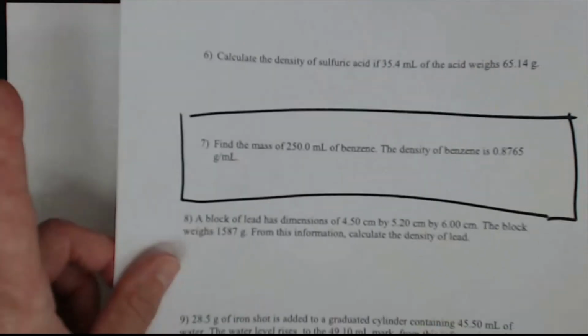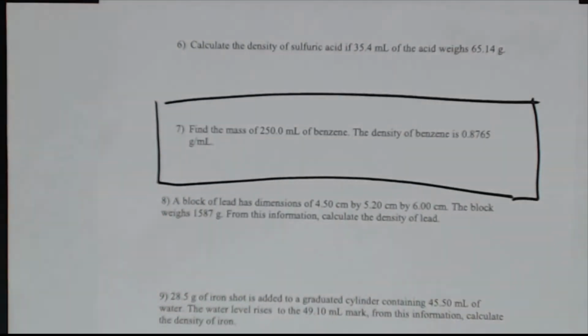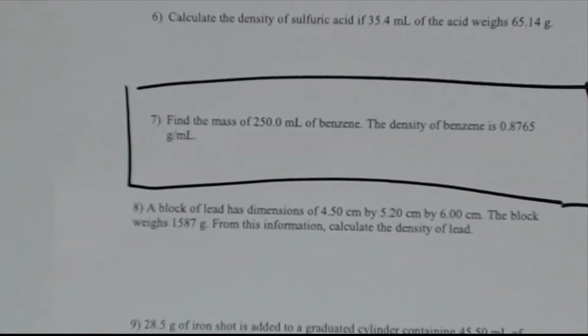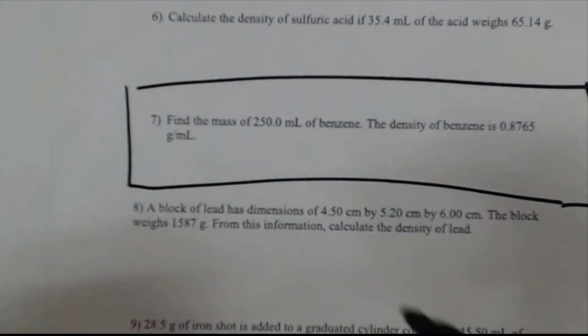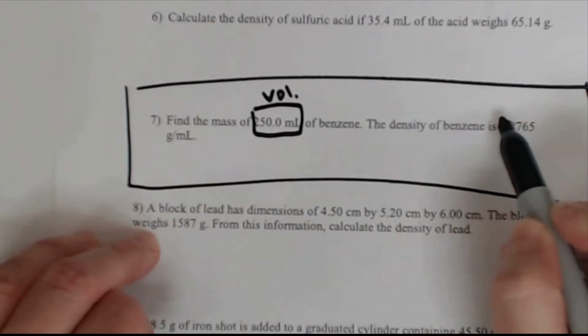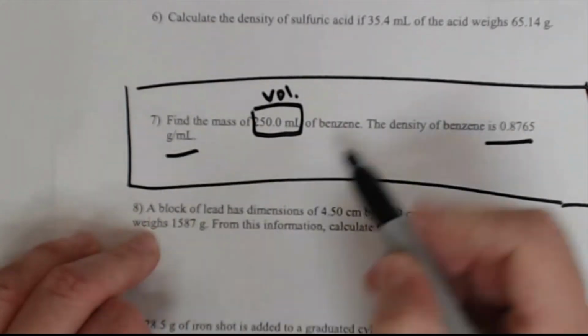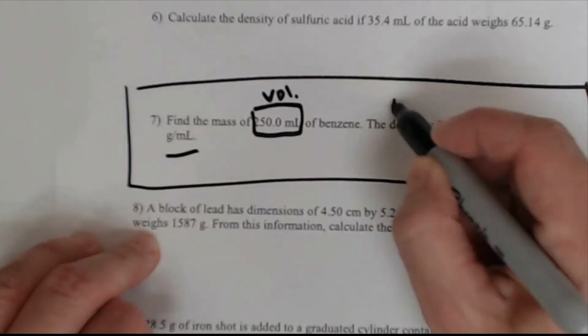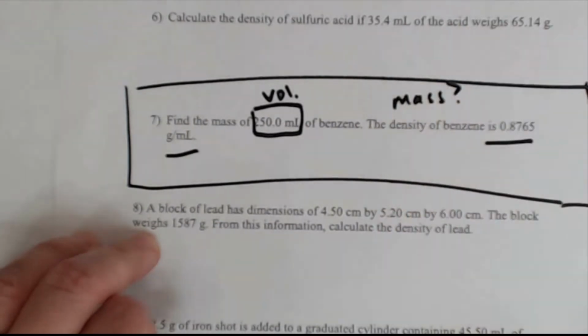So let's take a look at this problem. Let's zoom in just a tiny bit. It says to find the mass of 250 milliliters of benzene. The density of the benzene is 0.8765 grams per milliliter. In this problem, we're given the volume and we are given the density, but we have to try and find the mass. That's what we're trying to find right now.